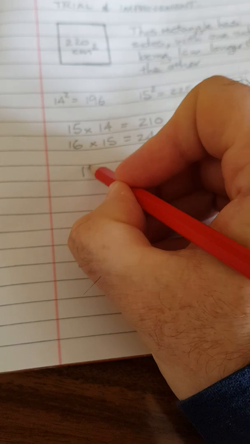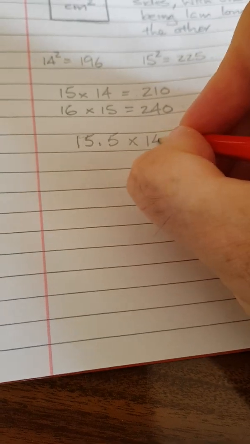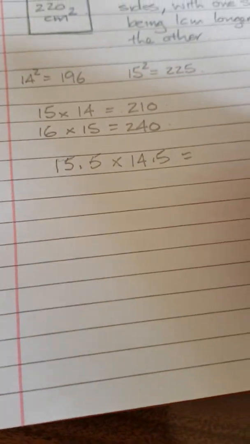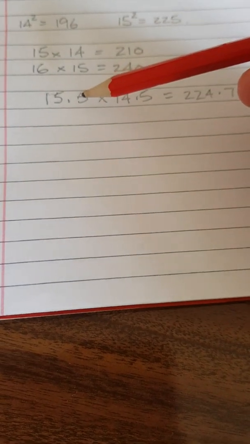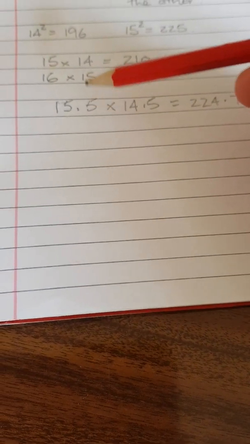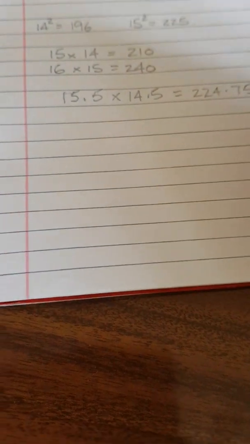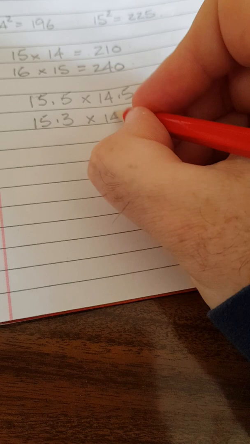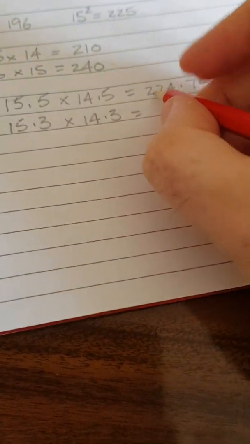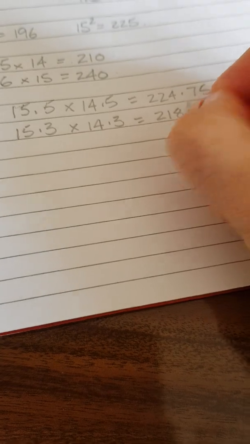So if I try 15.5 and multiply that by 14.5, I put that into my calculator, I get an answer of 224.75. Okay, so we're still too big. So it needs to be a little bit smaller, bigger than 15, but not as big as 15.5. Let's try 15.3, times 1 centimetre smaller, 14.3. And that's going to give me an answer of 218.79. Now this is too small.